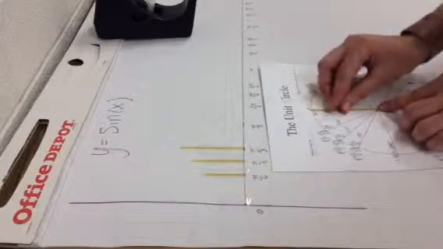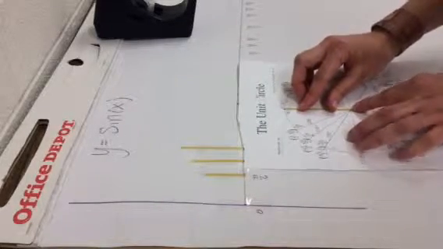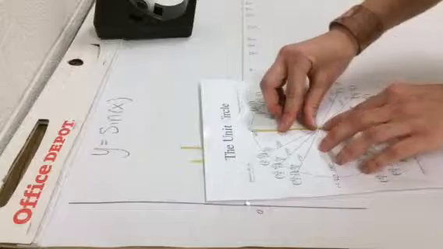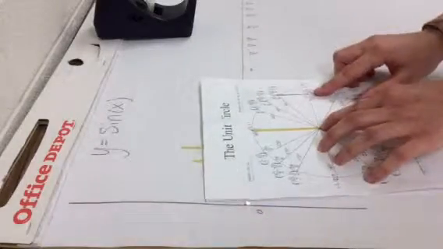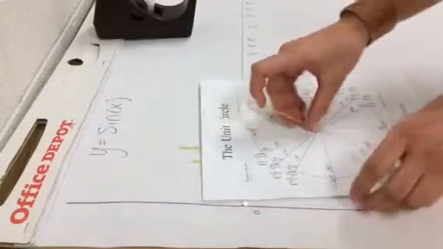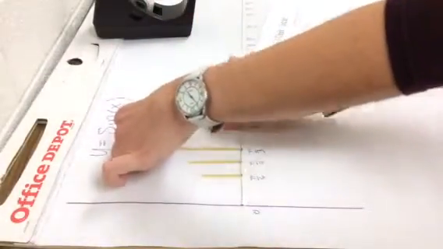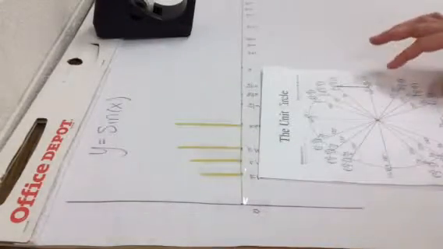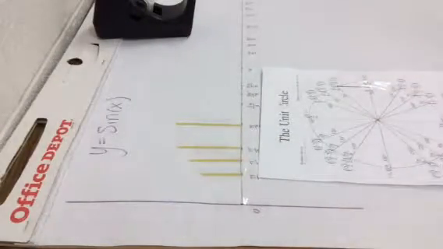My next angle is pi over 2. That's going to be the highest height that my sine graph has. I can't really make a triangle, but this is the maximum amplitude of the sine graph. Break off your spaghetti. Line it up with pi over 2. Secure it. All right, keep on moving.